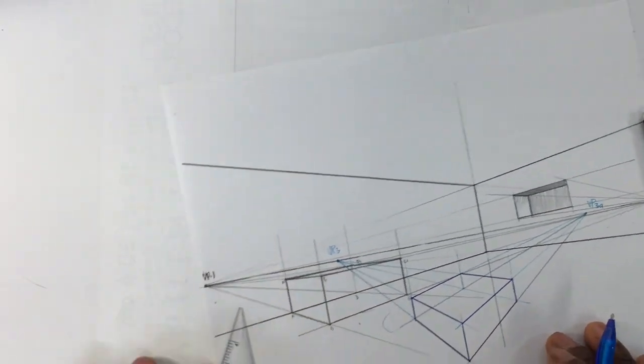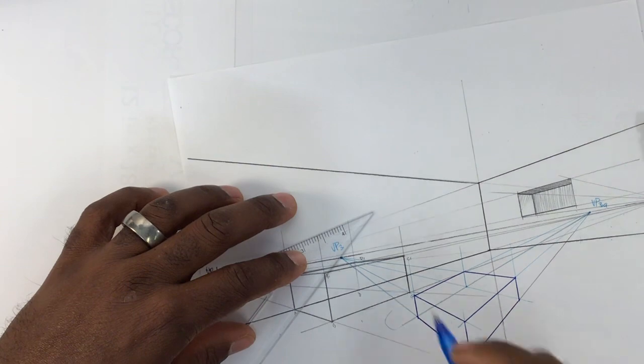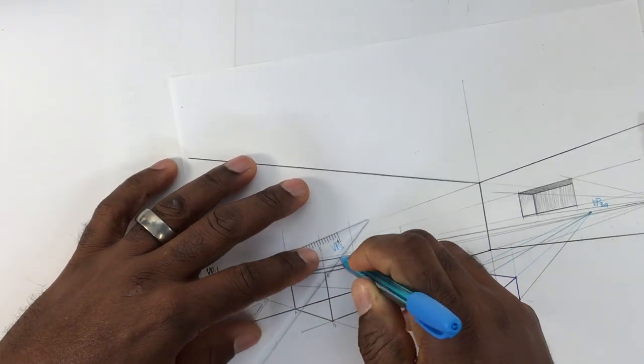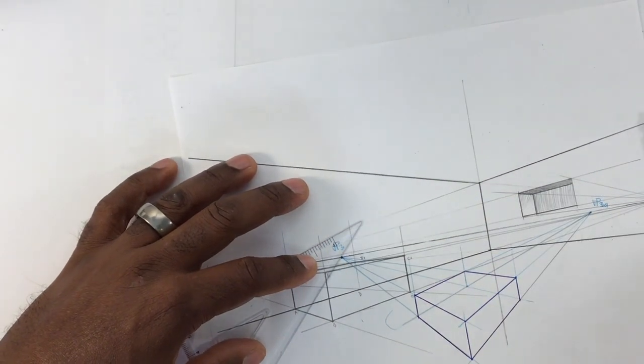We throw another box. You know what I want to do?